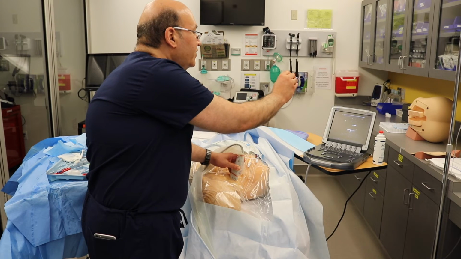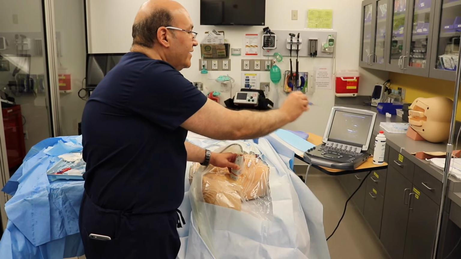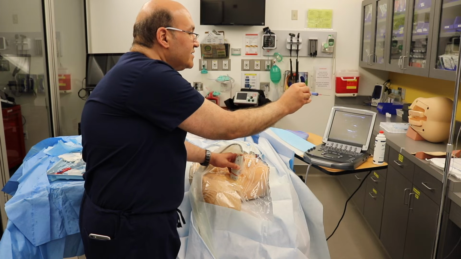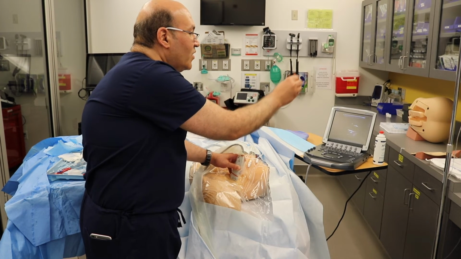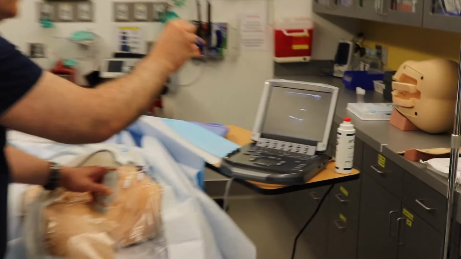I would like the needle to be coming from the medial end to the lateral end. This is the medial with the green dot. This is the lateral. Here you see more medial, posterior is the artery. So I want to avoid the artery, so I like my needle to be coming this way.